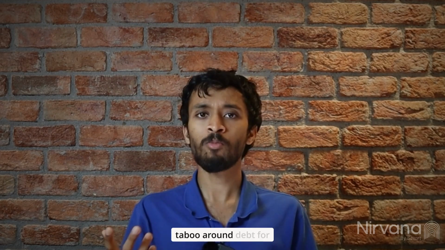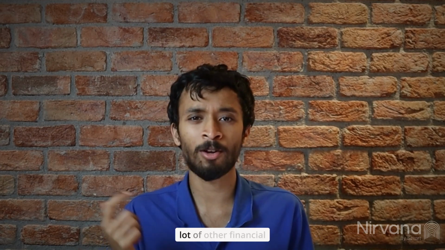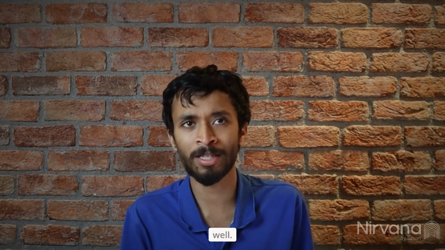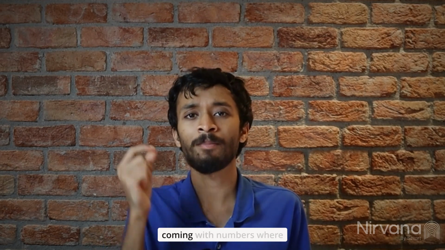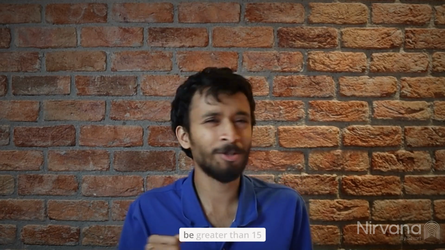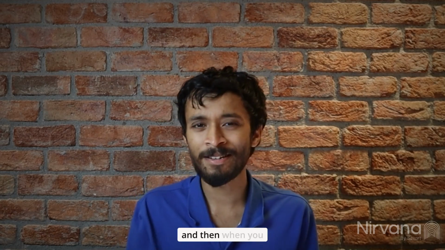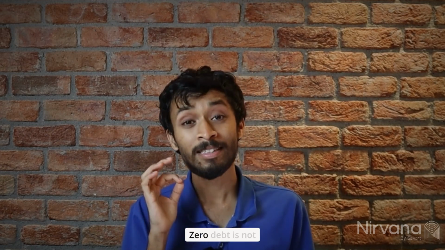So there is a taboo around debt for some reason, and this is generally a bias which comes with a lot of other financial parameters and ratios as well, things like PE and ROC. People end up coming with numbers where PE should be less than 15, ROC should be greater than 15, and then when you look at debt, it should be a debt-free company. Zero debt is not always a great thing to have.